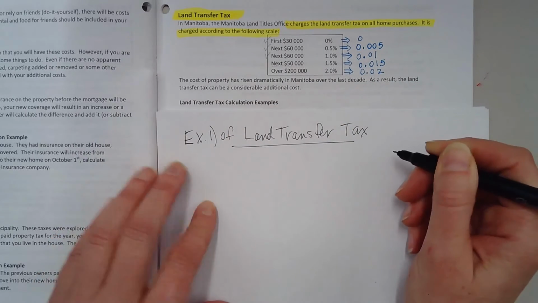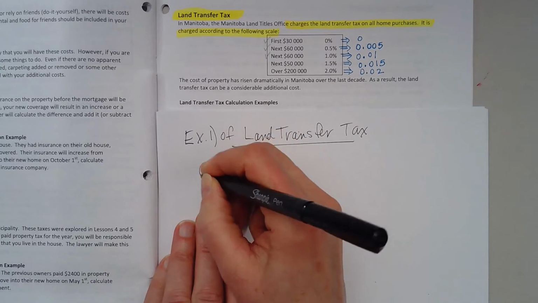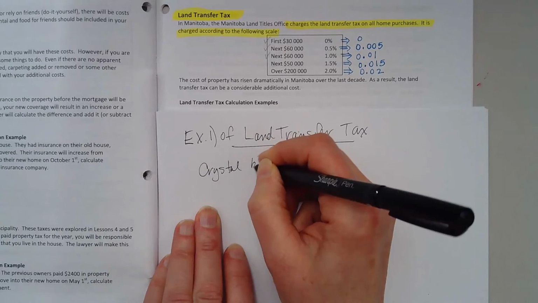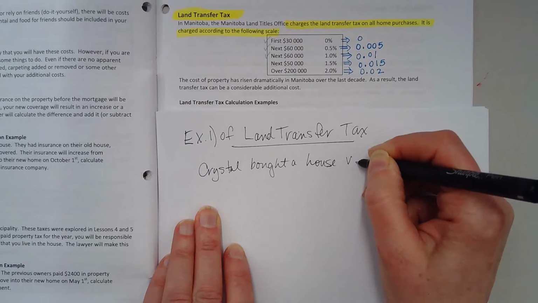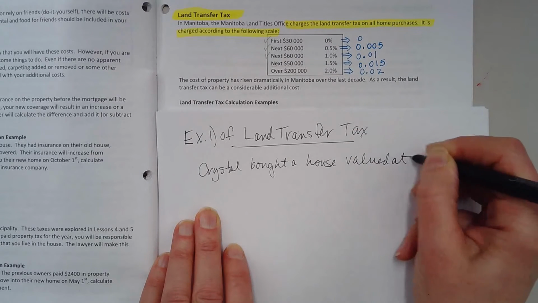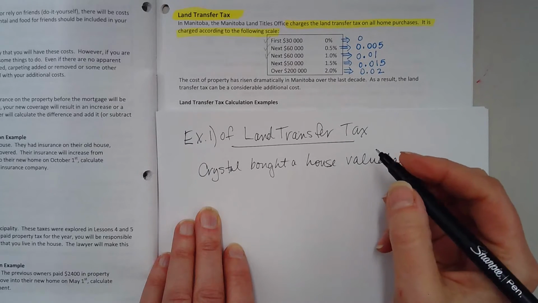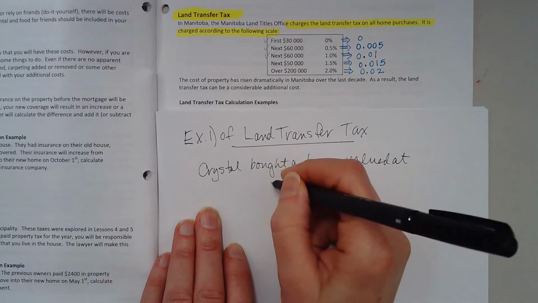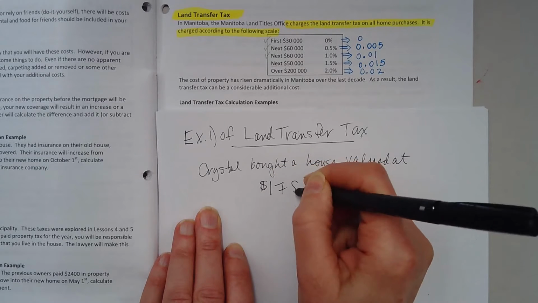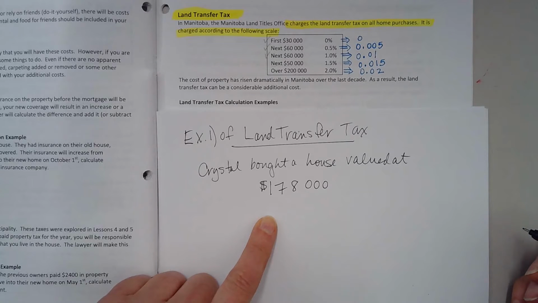Okay. So let's pick on Crystal. Crystal bought a house valued at, all right, I want to pick a number between 0 and 200. Mike, give me a cost of a house between 0 and 200,000. 178,000? Okay. Thank you. So, Crystal bought a house valued at 178,000.